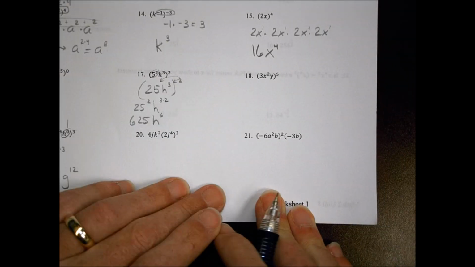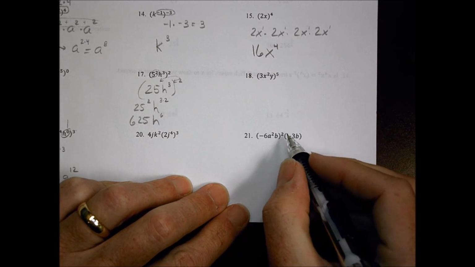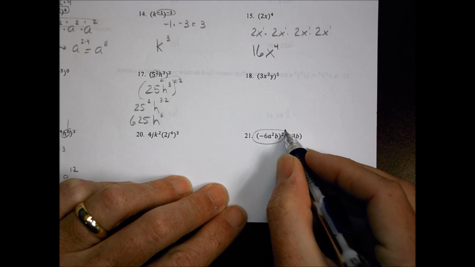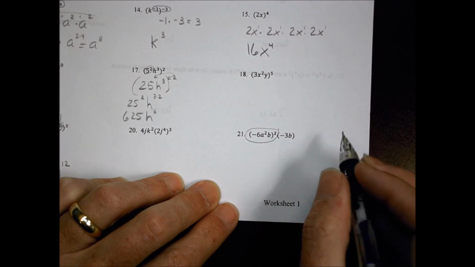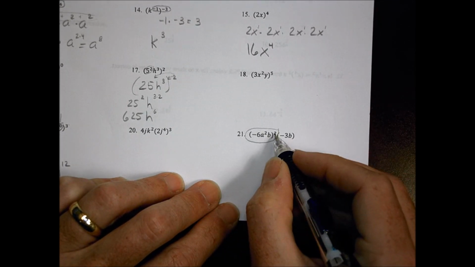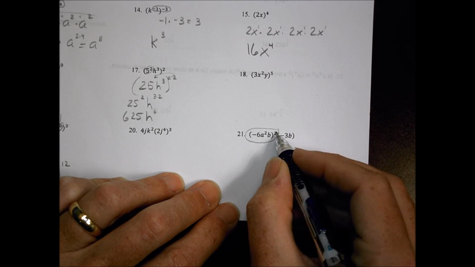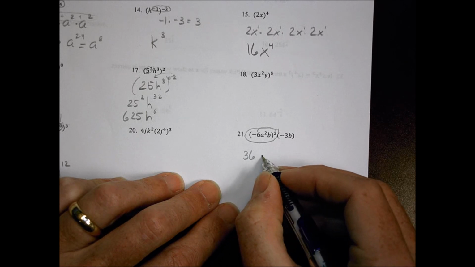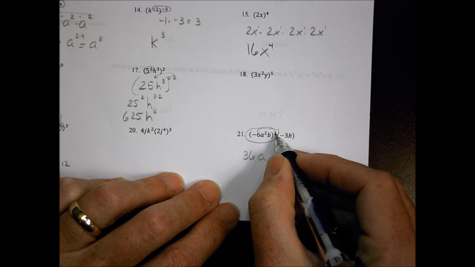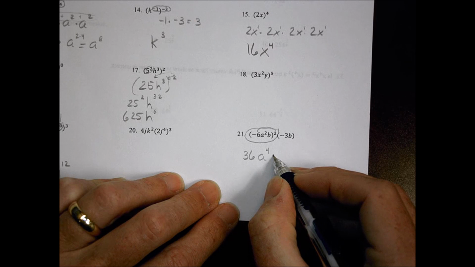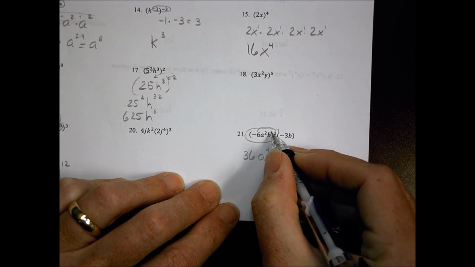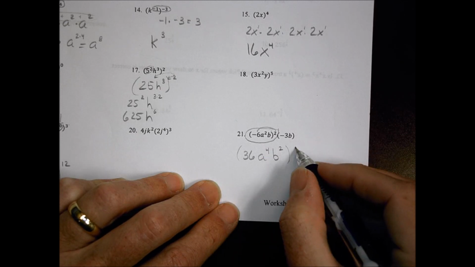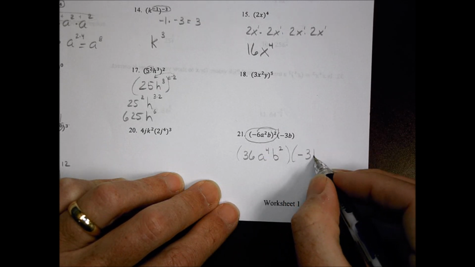And the last one on this page here, before we flip it over, first of all, I recognize that this part here is going to need to be squared before I can worry about that part there. So let's do the squaring here. So -6 squared is going to be -6 times -6 is 36. For the a, it's 2 times 2, which is 4. And for the b, it's 1 times 2, which is 2. So I have this part done, and we're going to multiply that by -3b.